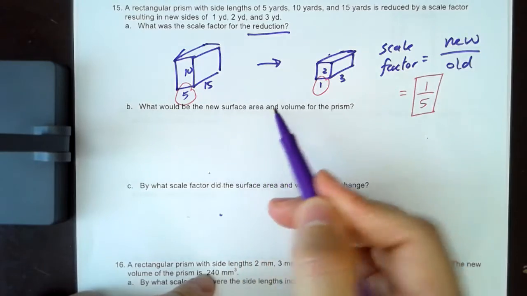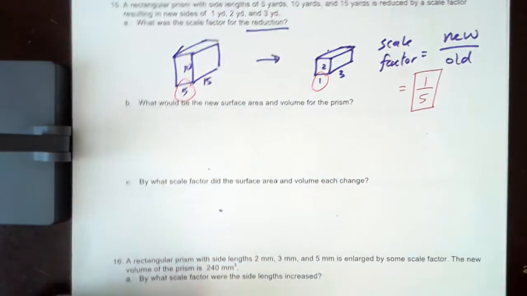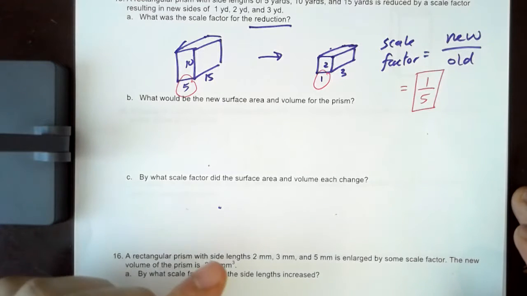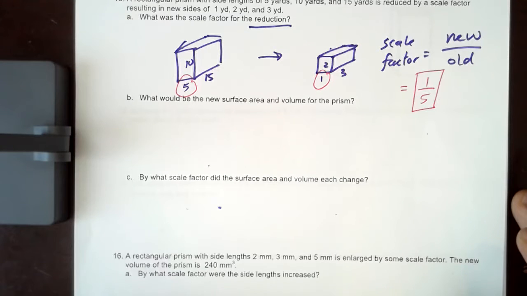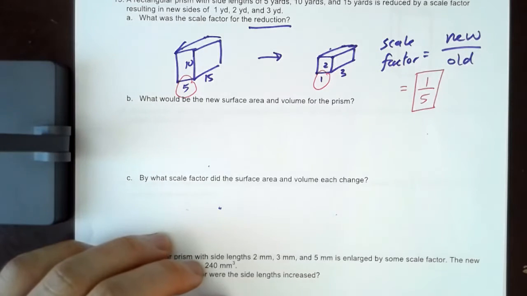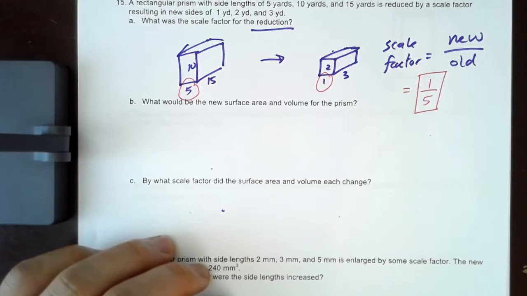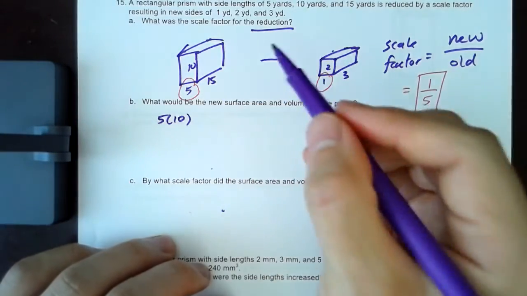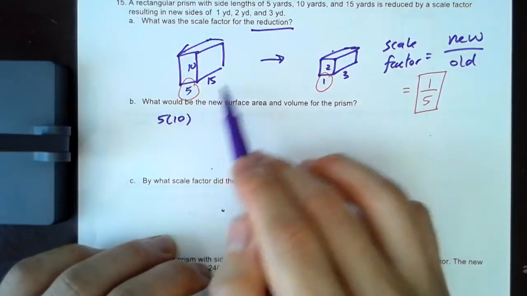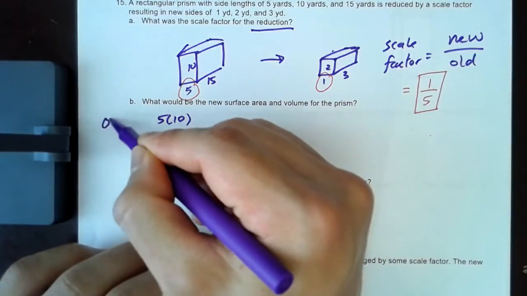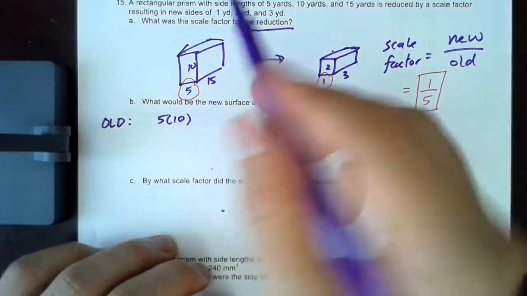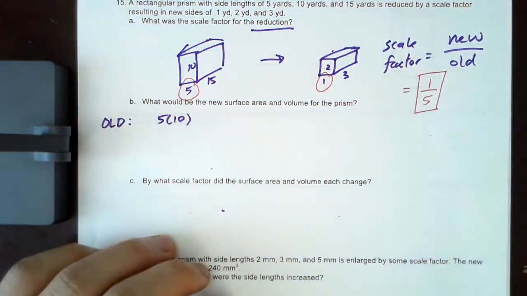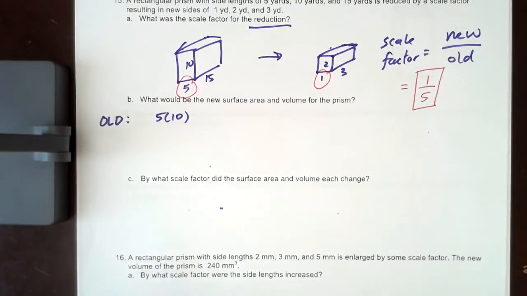What would the new surface area and the volume be for the new prism? Well, how do we do that? Wow, we should probably calculate the surface area, and that alone is a lot of work, and I'm going to do it right now. And if you still are not comfortable calculating the surface area of this rectangular prism, I'm going to label this as old, right? So, you definitely want to review the previous lesson, because this is on scale factor and the previous lesson was on surface area.